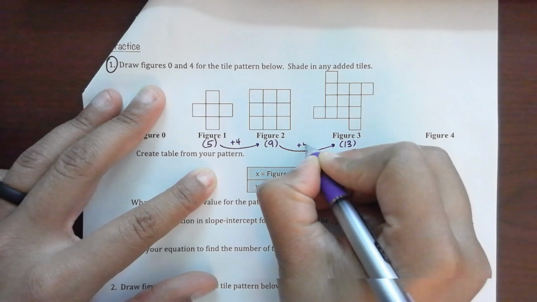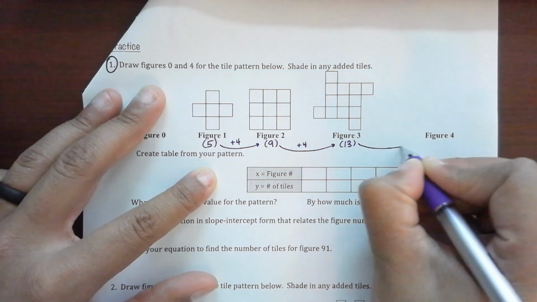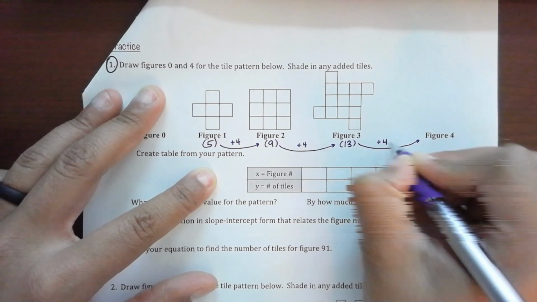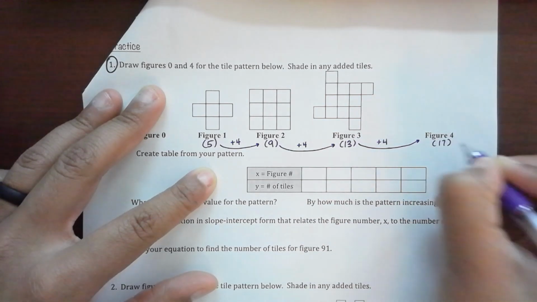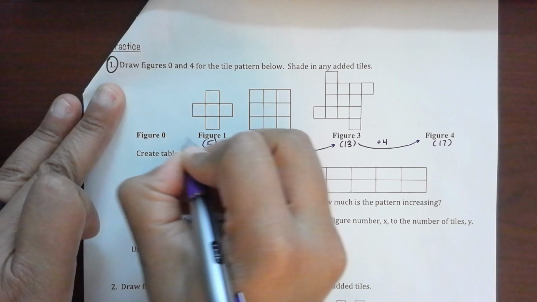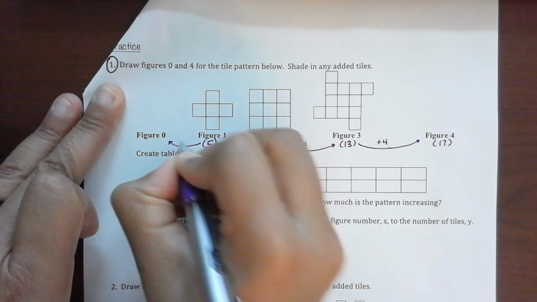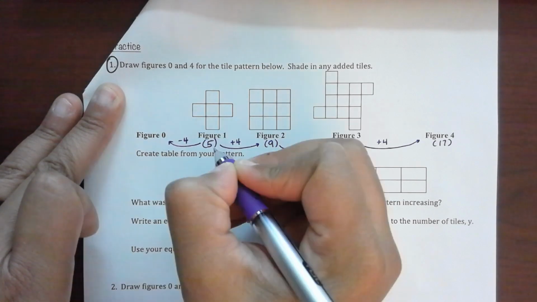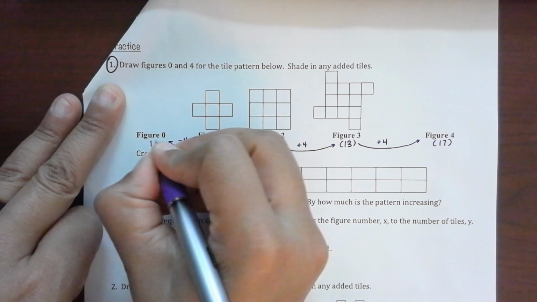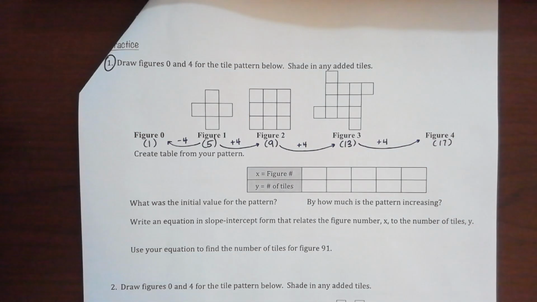Plus 4. So how do I get from figure 3 to figure 4? Plus 4 is 17. How do I get from figure 1 to figure 0? Minus 4. What's 5 minus 4? 1. Why did people put 2 there? Oh God, I put 2.